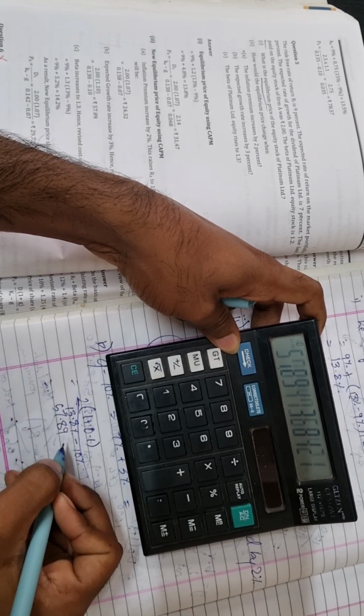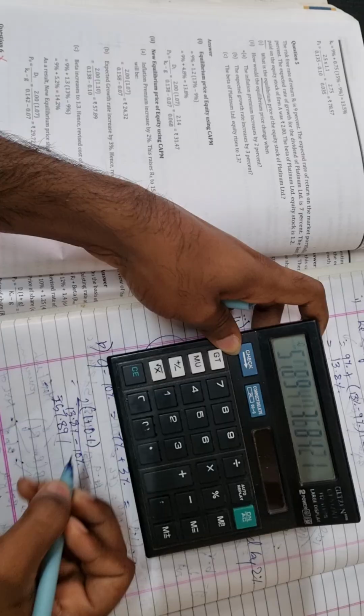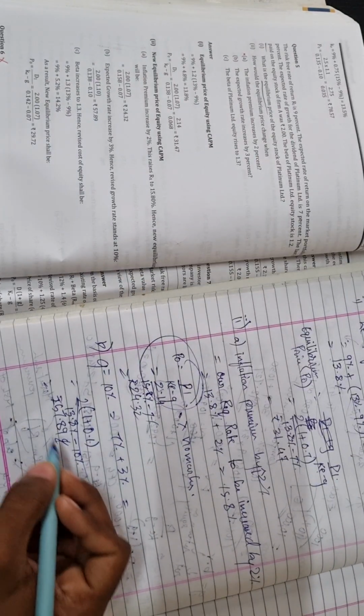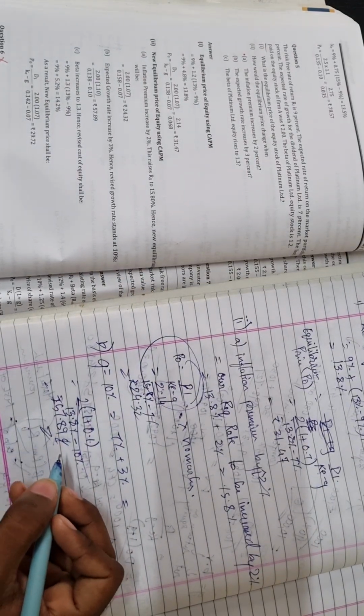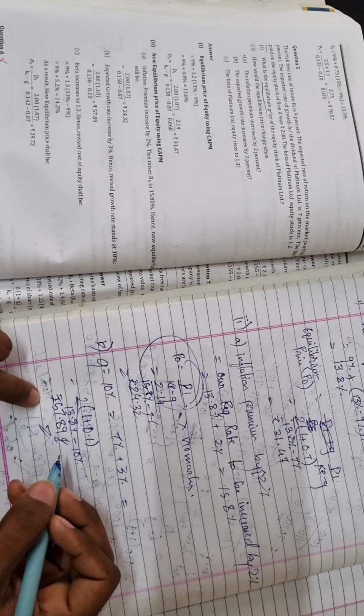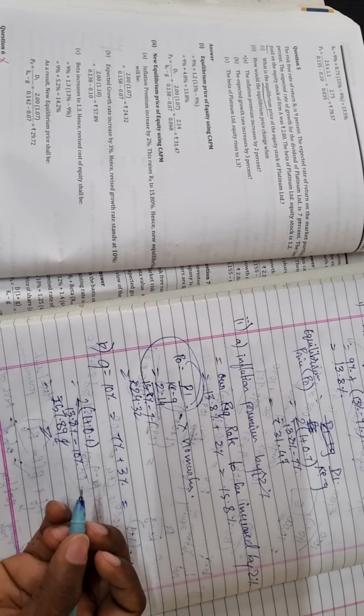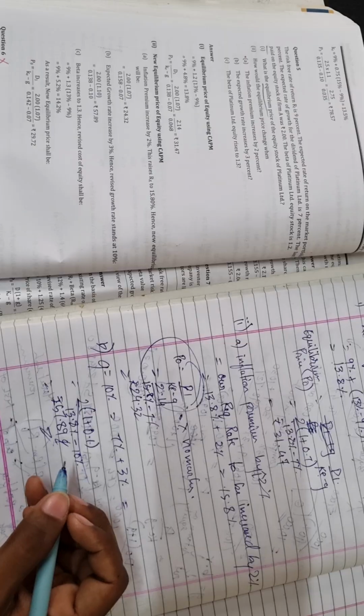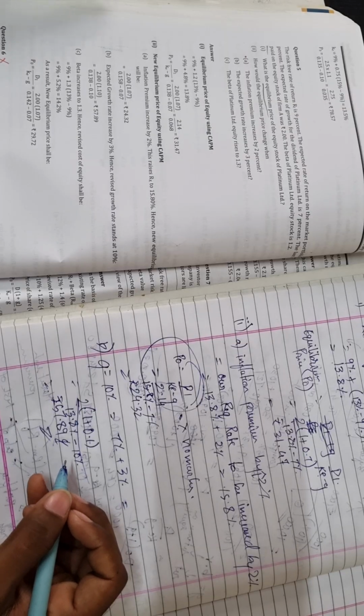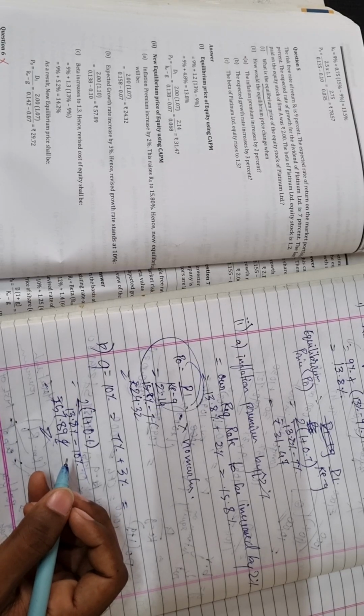57.89 rupees. Always make sure to write rupees, or whenever it is percent, always write the unit of it. Always remember to write the unit of it.